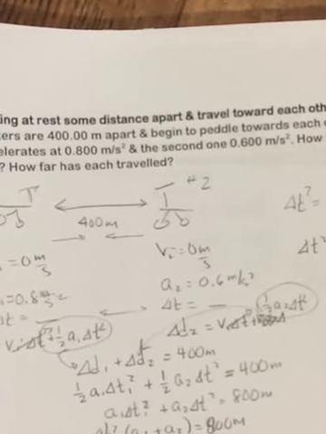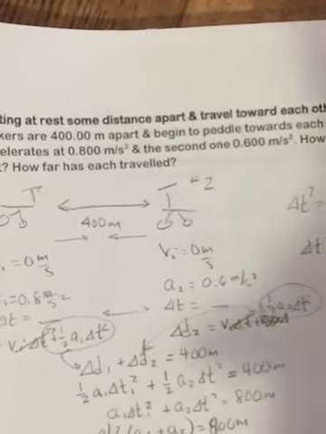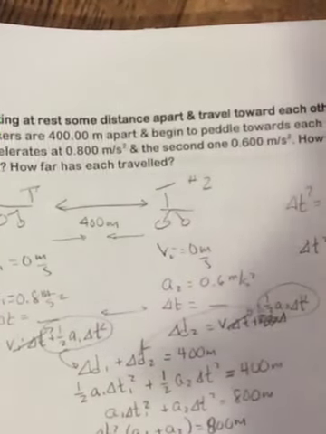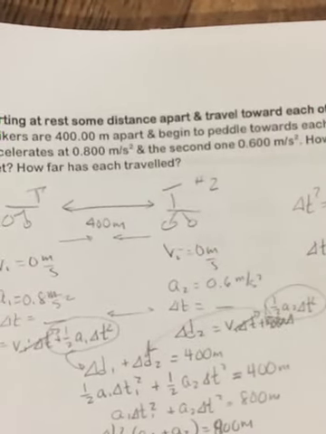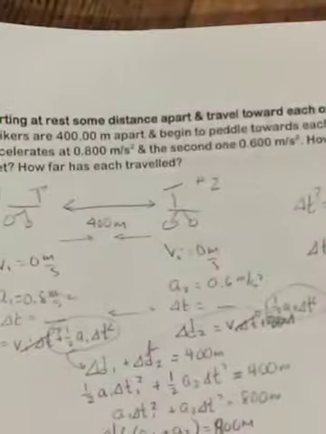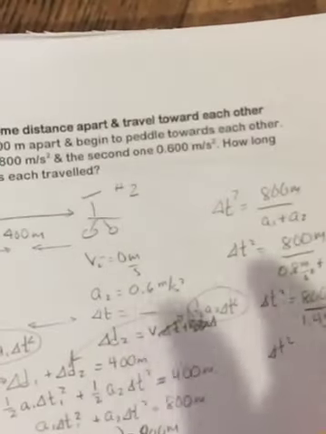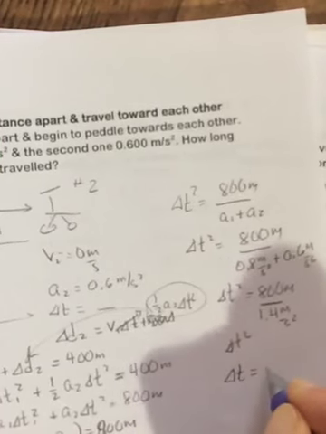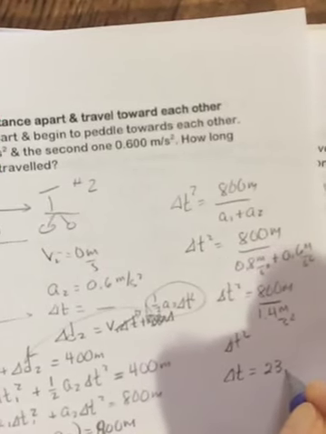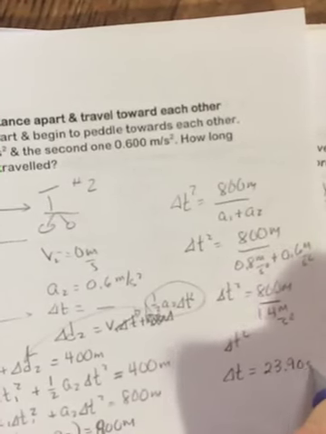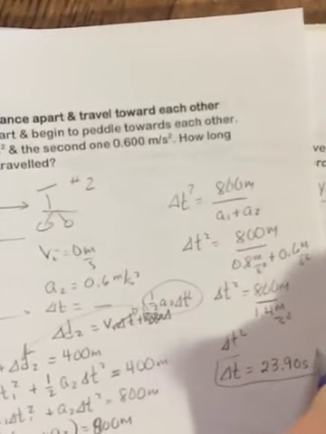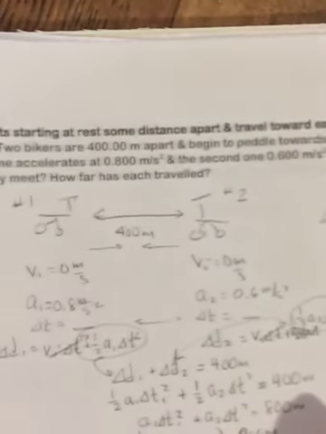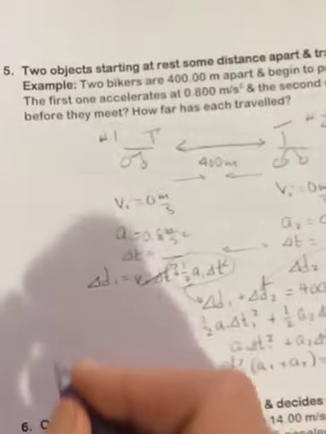So divide by 1.4, and you get a T squared of, looks like 57. Take the square root, and I think you get 23.9. So delta T is equal to 23.90 seconds.